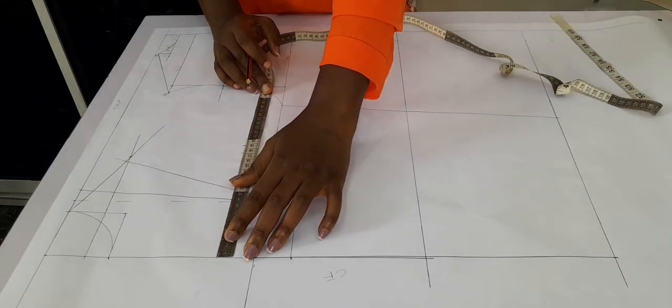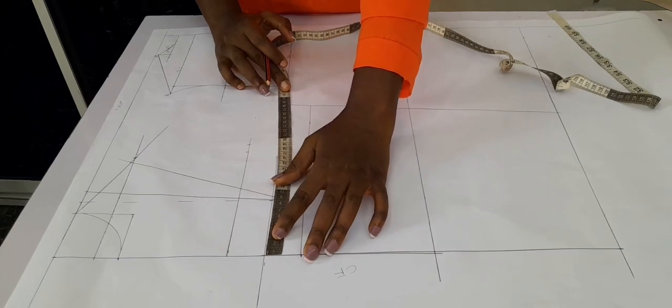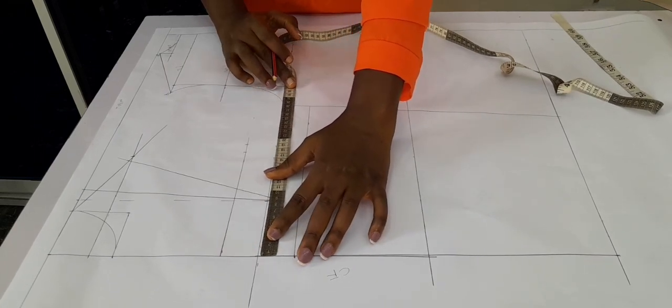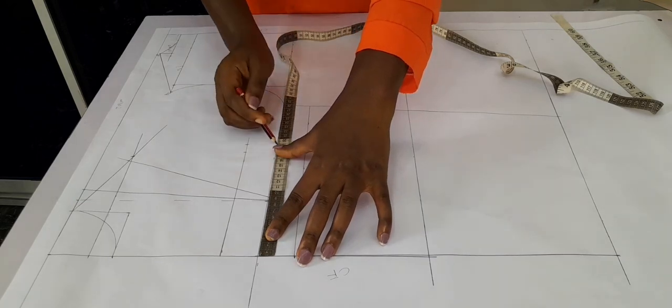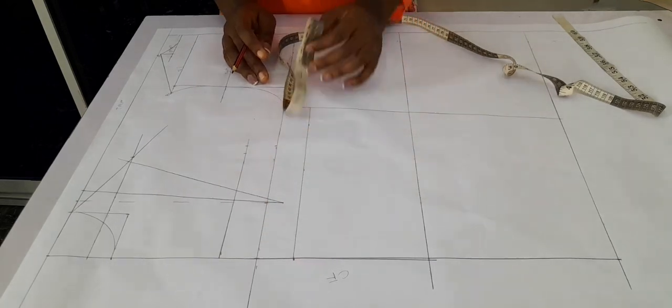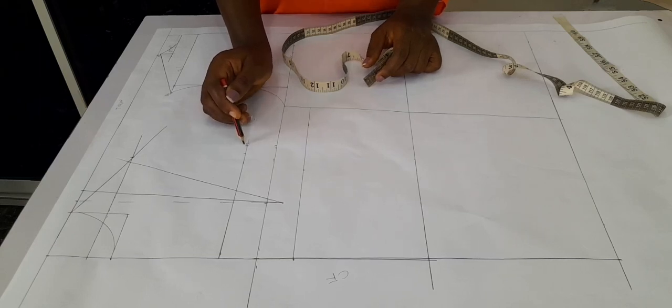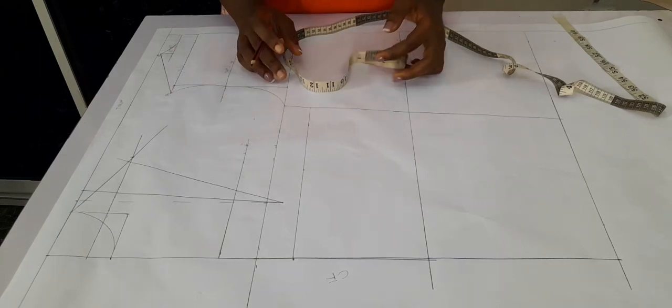Whatever we have here, we'll bring it down to the bust line. What I have here is 19. I'll bring it down to the bust line, which is 19. Now we have our chest point. This is the chest point.